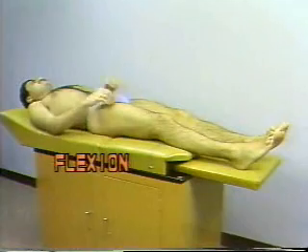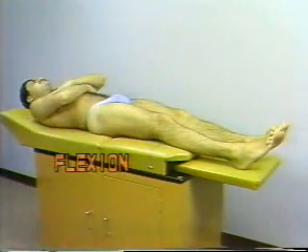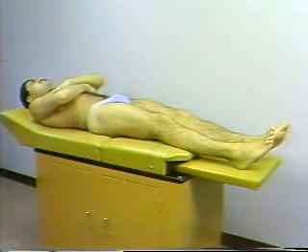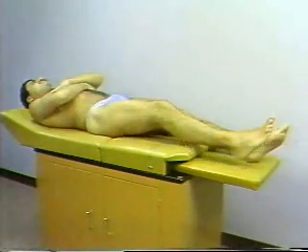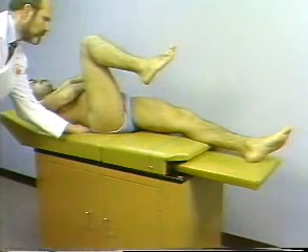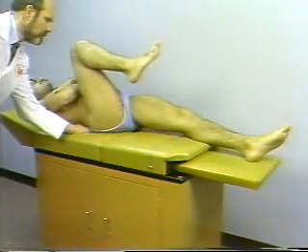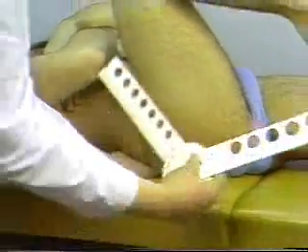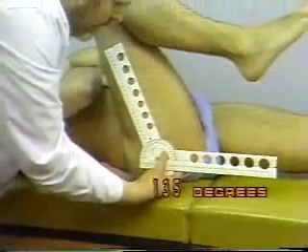Flexion. The patient should be supine with the leg in the neutral position and the hip is bent up towards the chest. In order to test flexion, one must assure that the pelvis does not rotate in order to contribute to the amount of flexion at the hip. If the hand is kept under the lumbosacral spine, any pelvic rotation can be assessed. Normal flexion is approximately 135 degrees.